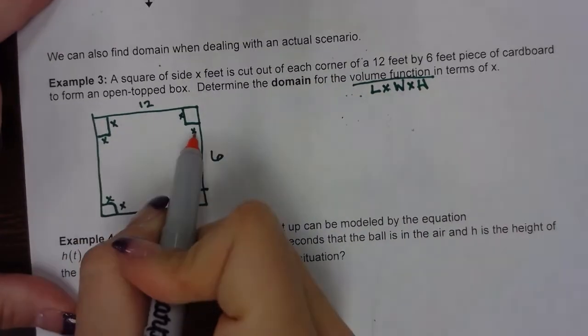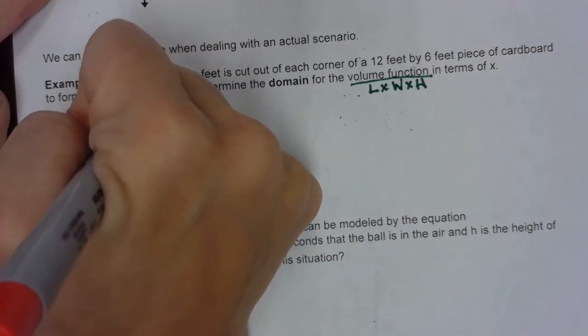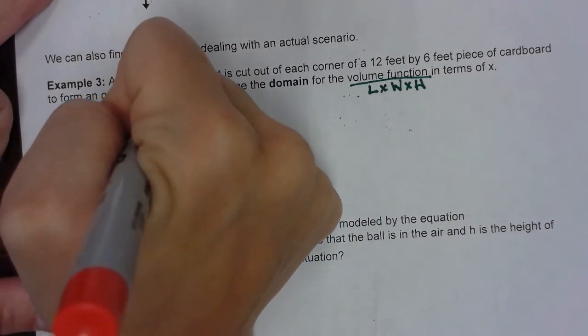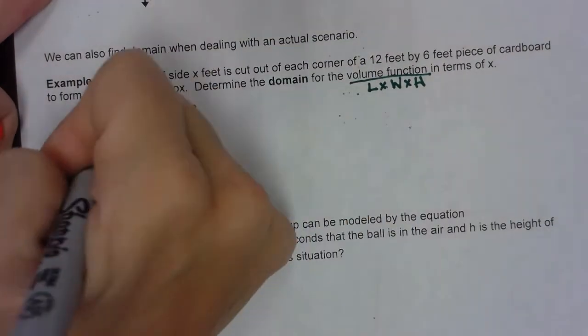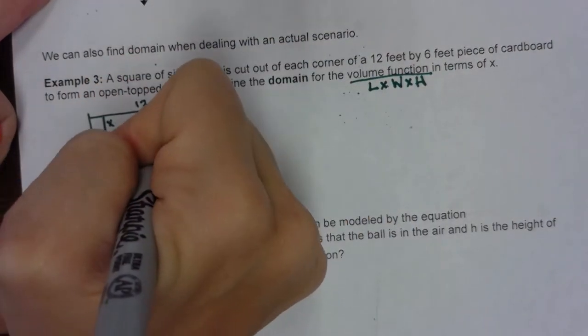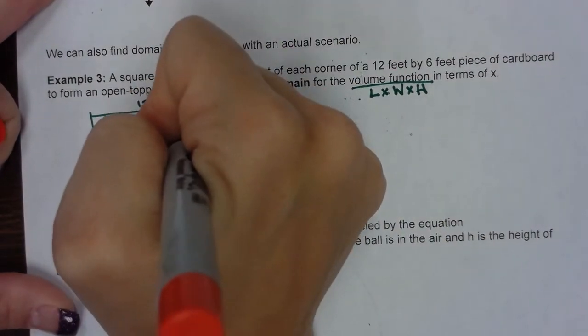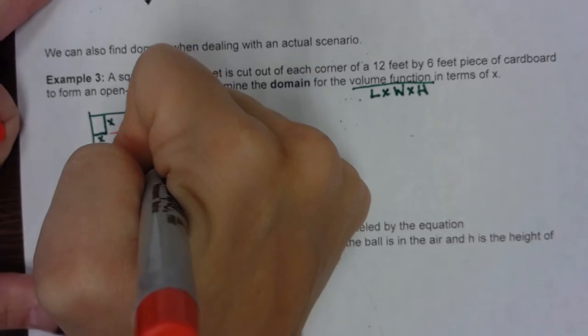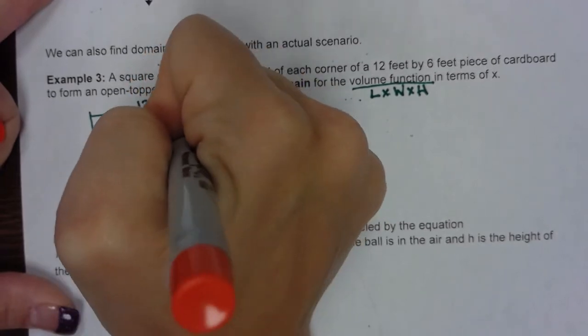Well, if I take away both of these, I'm saying 12 minus 2 x's. So that is my length from here to here. And then same thing with this side, we're taking 6 and we're subtracting 2 x's.